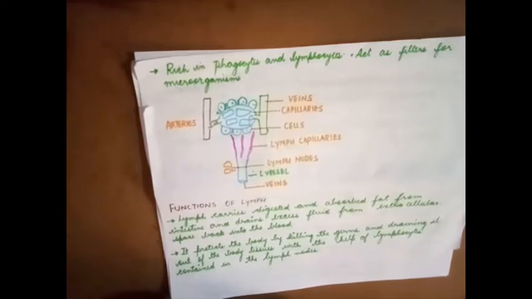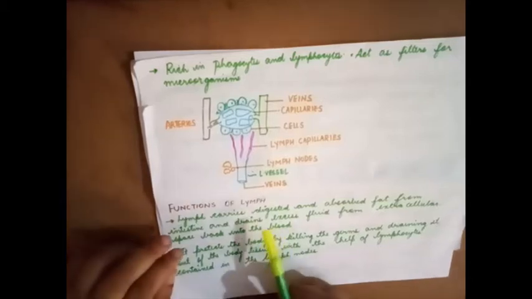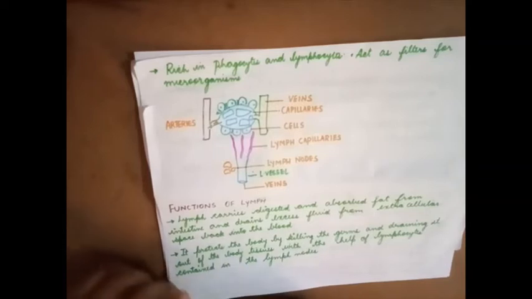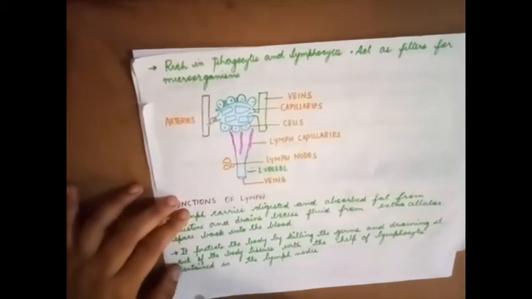A few of them leak into the space between the cells. This is absorbed by the lymph capillaries, which join to form the lymph vessel, and finally they are connected to the vein and the useful substances are put back into circulation.